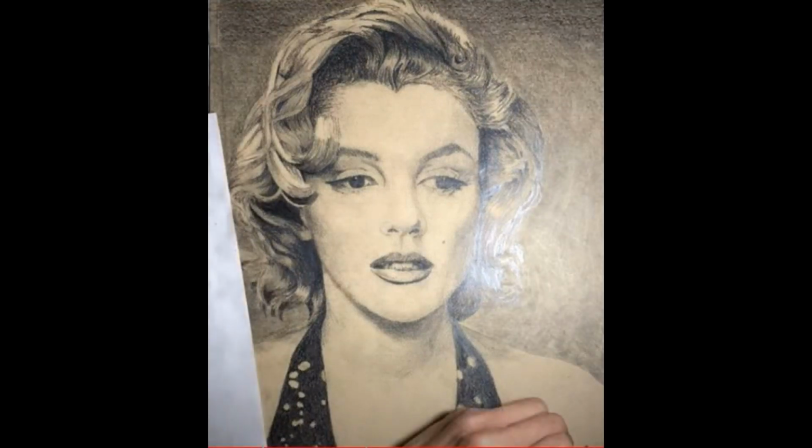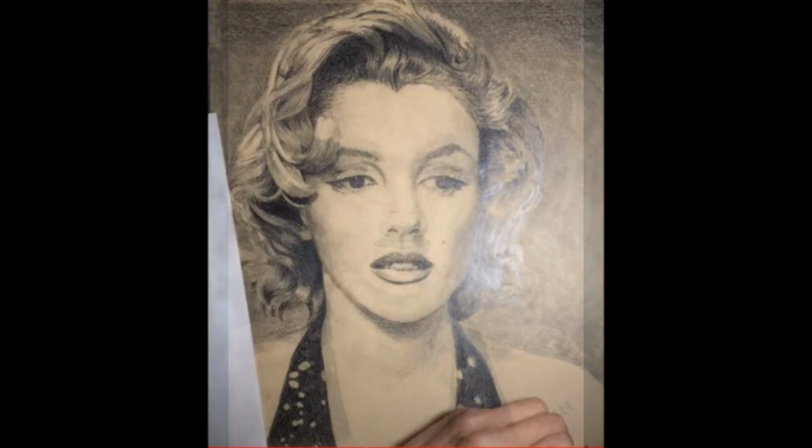Finally, let's discuss techniques for drawing realistic hair. Paying attention to the direction of hair strands and varying the pressure and stroke length of your pencil can help create lifelike texture and volume. And don't forget to use your precision eraser or gel pen for the brightest highlights for shiny hair.